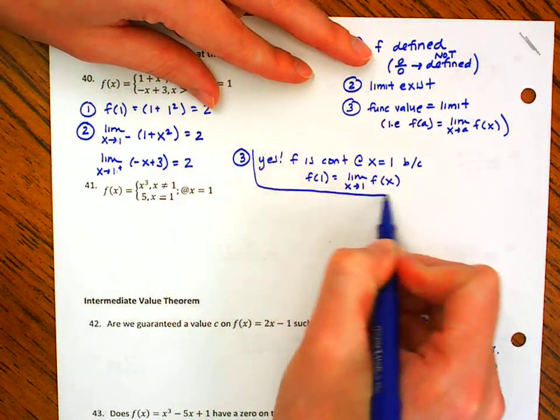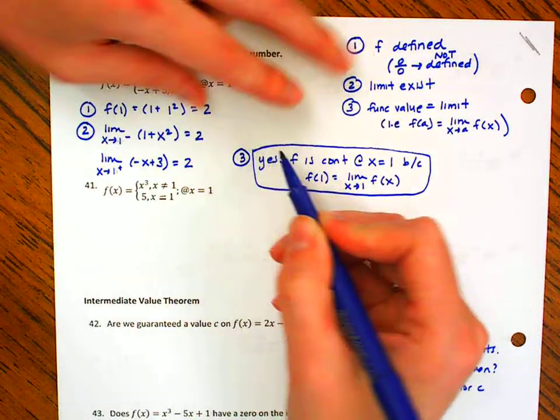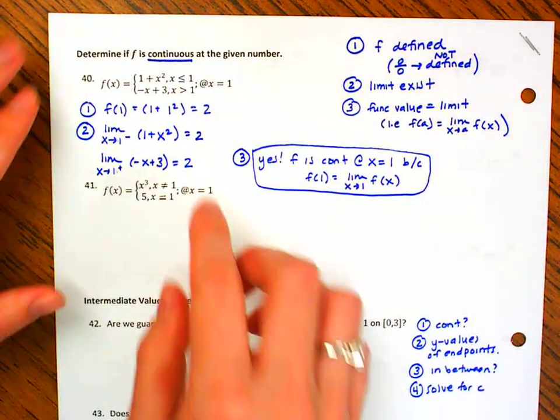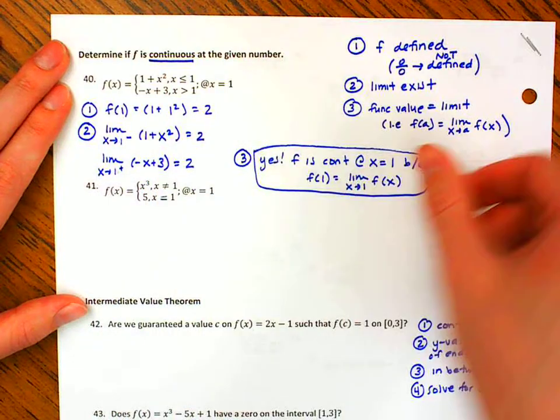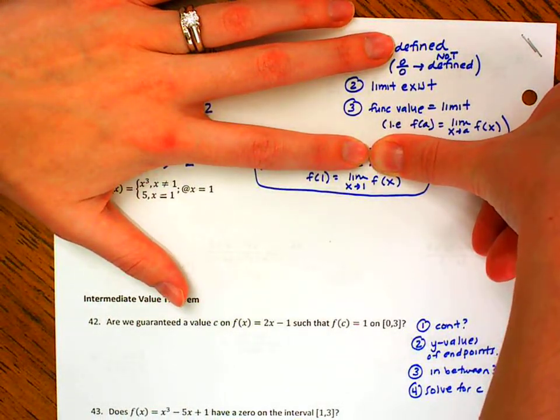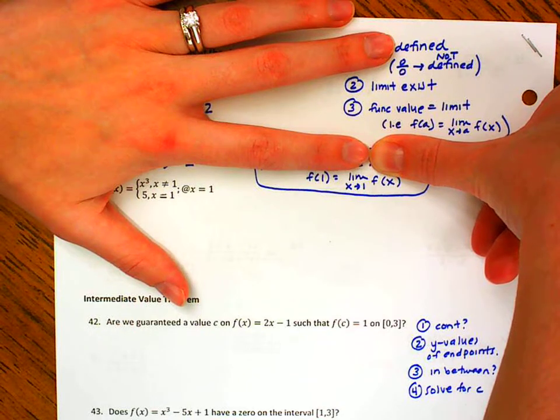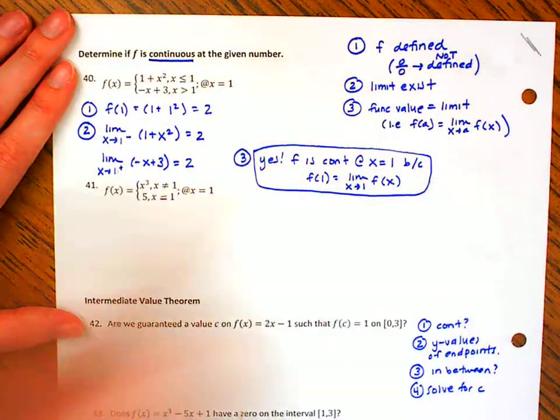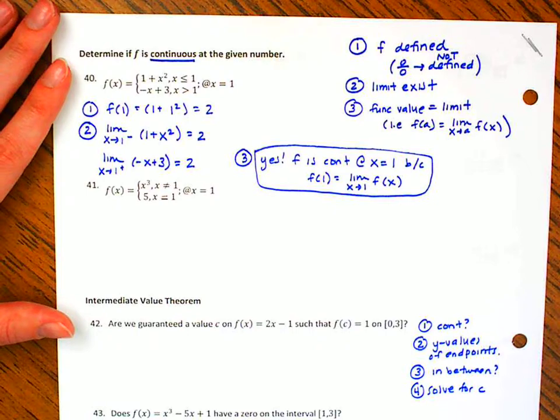Now, if you look at a lot of textbooks or sometimes other teachers, a lot of times step 1 is this, step 2 is this, and step 3 is only going to be that statement. You're either going to say yes or no for that statement. But I like to put my justification all in one place. I just find that easier. It just saves me a little bit of time. So let's move on to number 41.